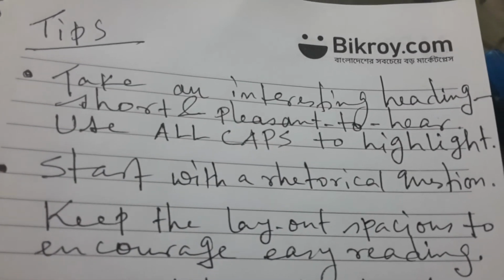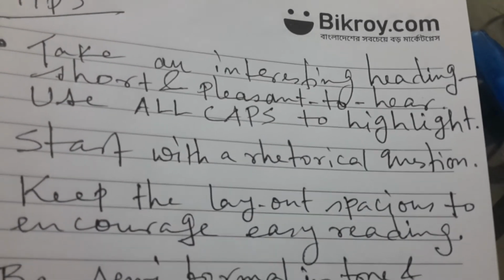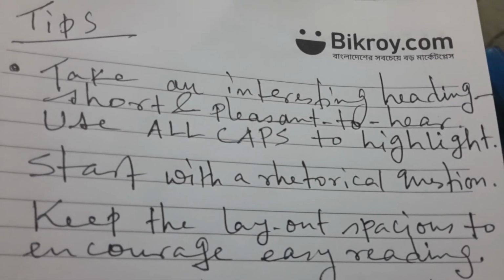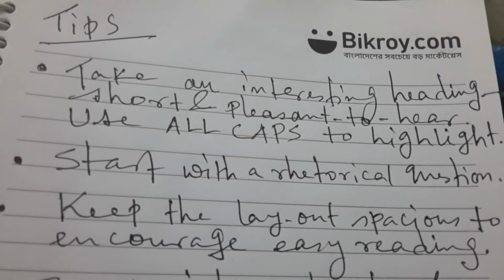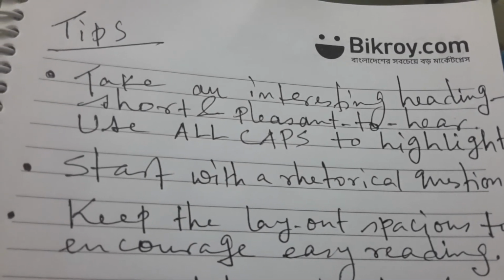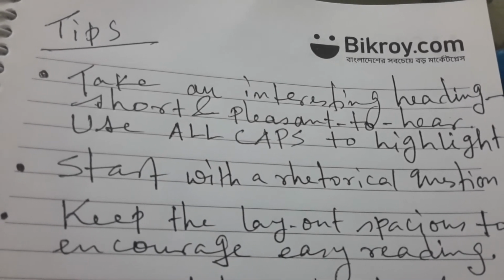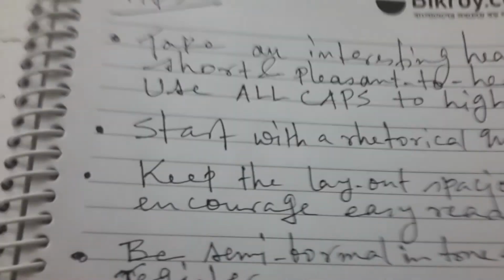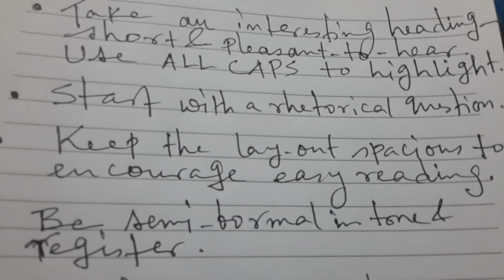The next bullet: keep the layout spacious to encourage easy reading. Yes. Plus, someone is not bound to read. They may take it and throw it away. So your layout should be encouraging. As you have seen in both the samples, either go for the bullets if that's appropriate, or if you have fewer points than bullets, you can go for a heading and subheading. Then there will be a lot of space in between the bullets or in between the subheadings.